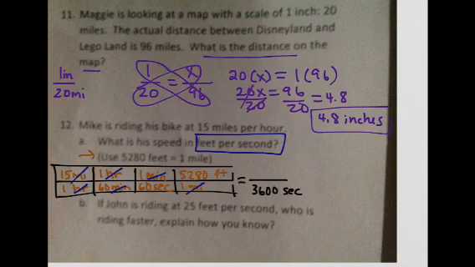That's going to be 79,200 feet. So when you divide, you get 22 feet per second.